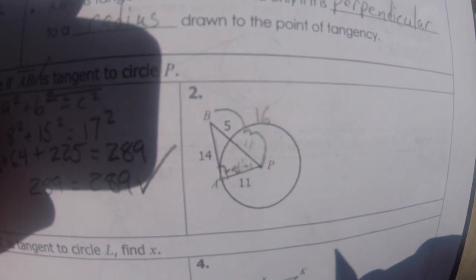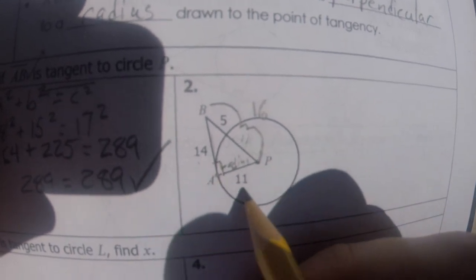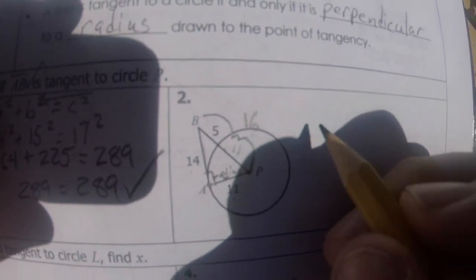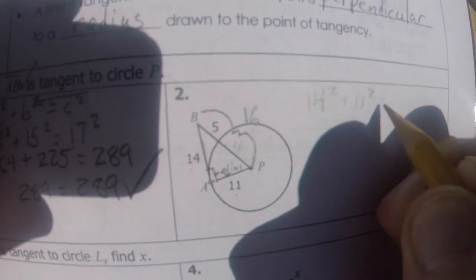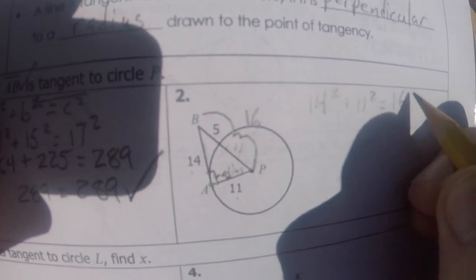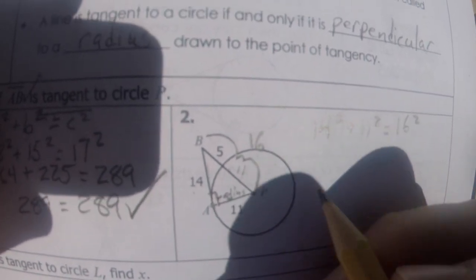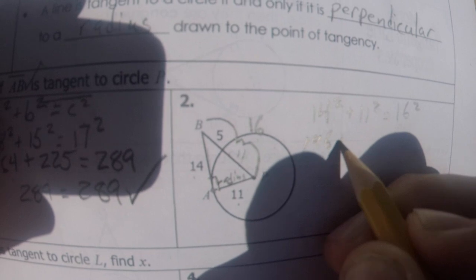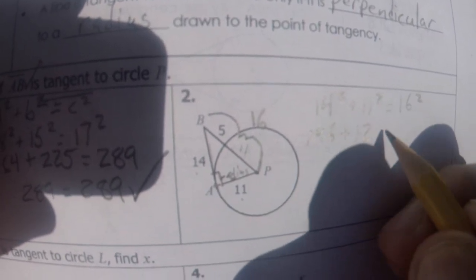So if I wanted to test this, I would do 14 squared plus 11 squared equals 16 squared. Let's test this out. 14 squared is 196. 11 squared is 11 times 11, which is 121.